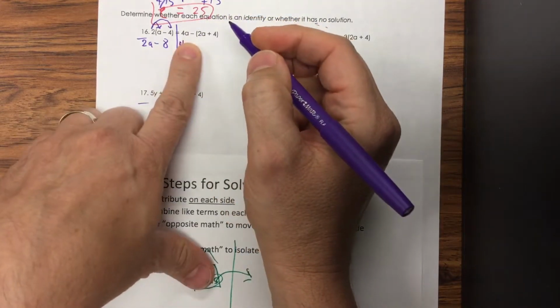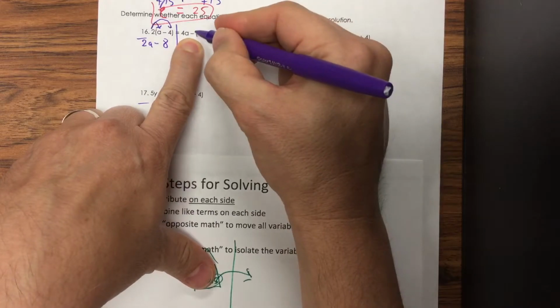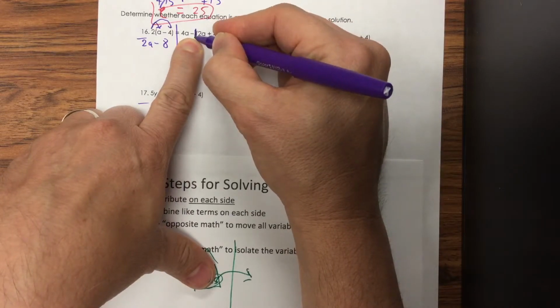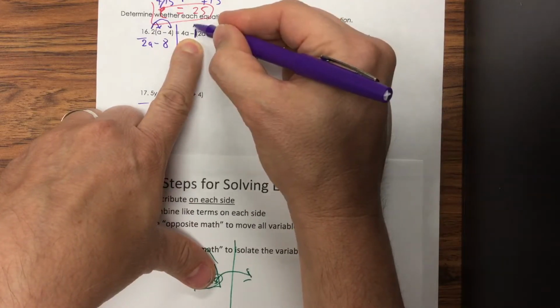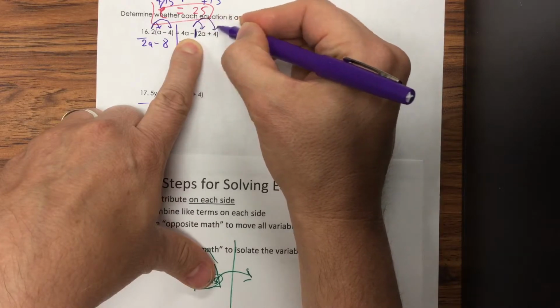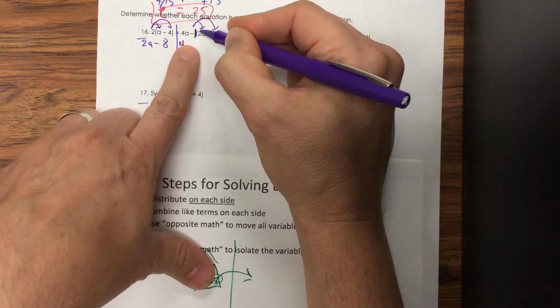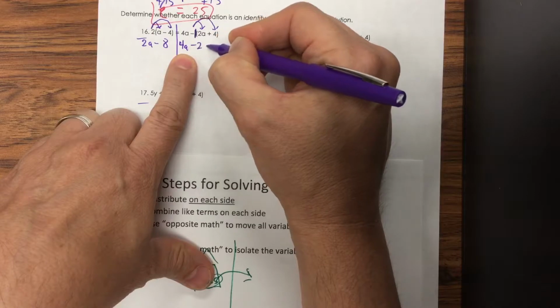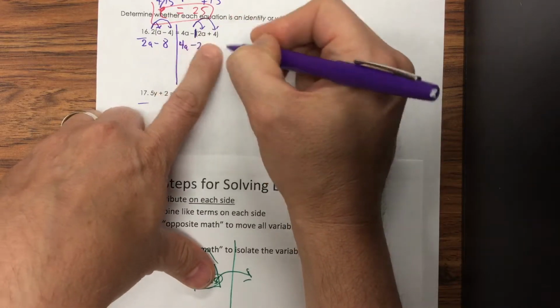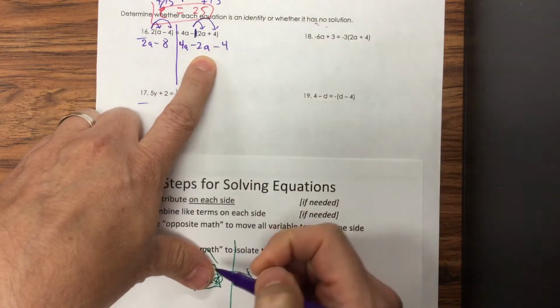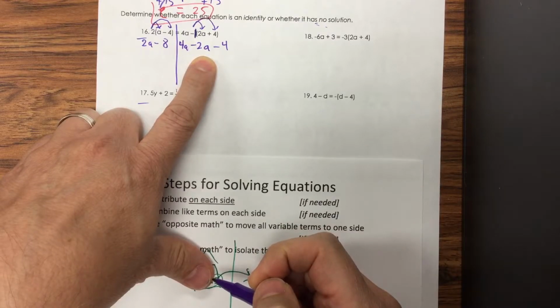And here, what am I distributing? I'm distributing a little -1. We talked about that a couple of days ago. Here and here. So that gives me 4a minus 2a minus 4. So that's step 1.